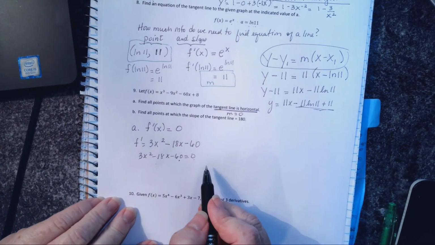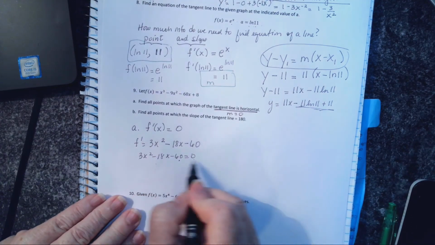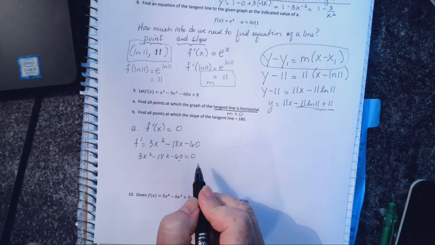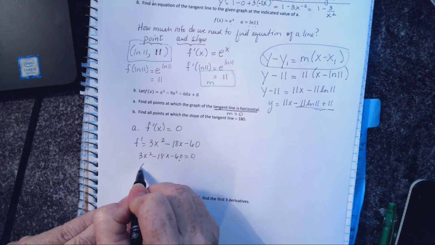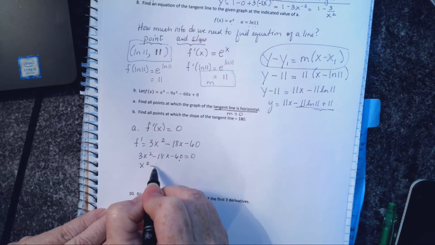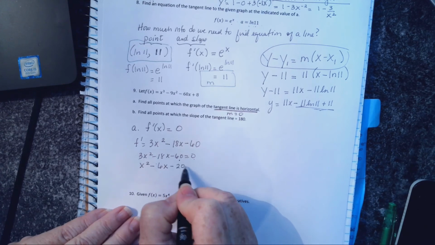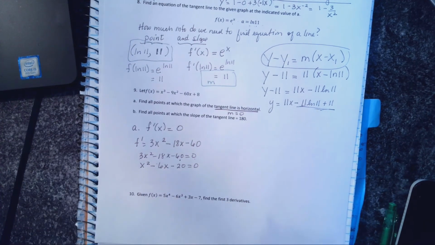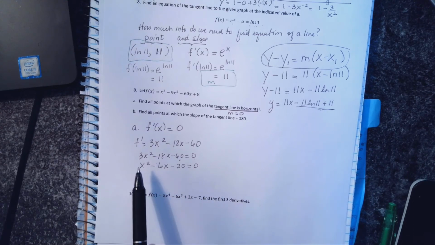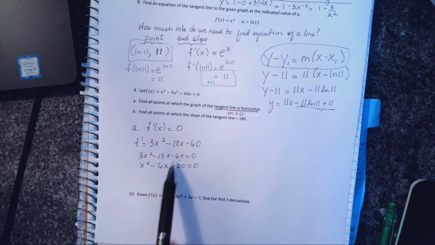So quadratic equation, I'm going to divide everything through by 3 to make my numbers a little bit smaller. When I divide both sides by 3, I will get x squared minus 6x minus 20 is equal to 0. Is that right? Let's see. Double check me. Okay. Now what?